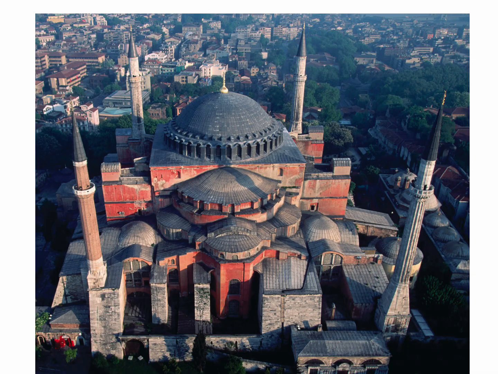Okay, and then last but not least is another favorite of mine. This is Hagia Sophia. I saw it in January of 1996.